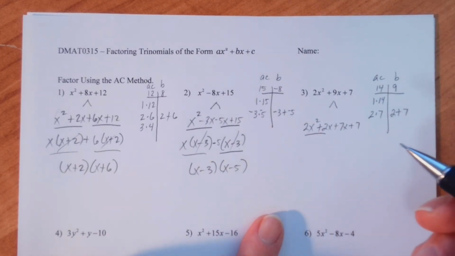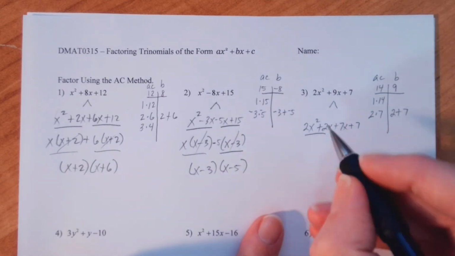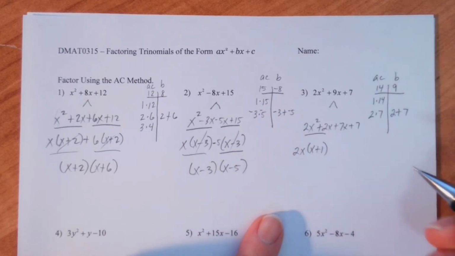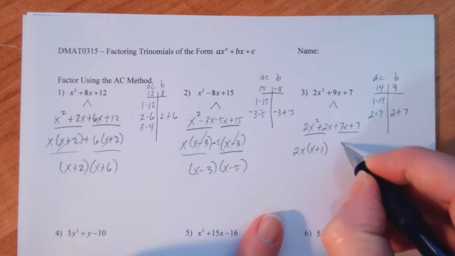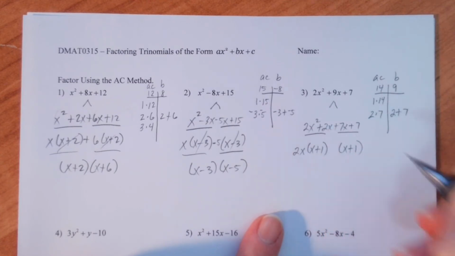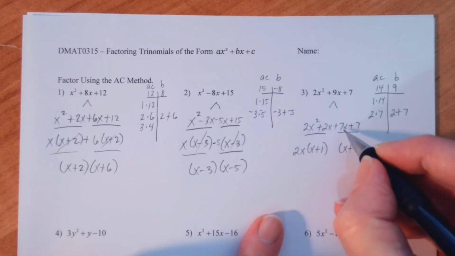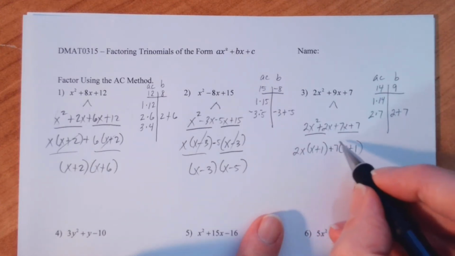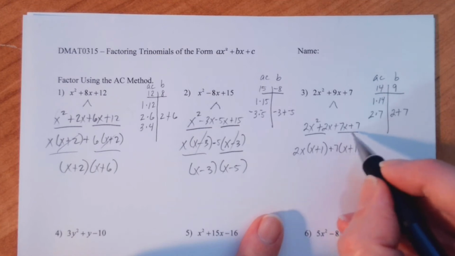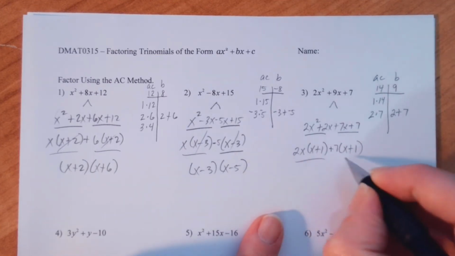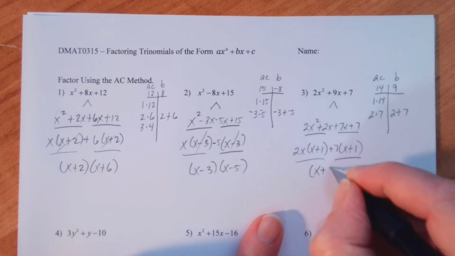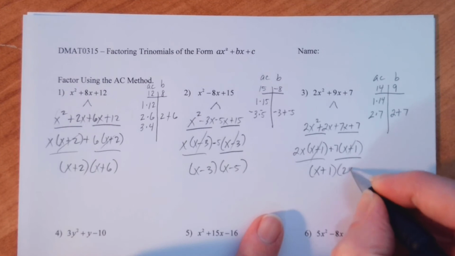Now be careful here. You can see the GCF here is actually 2x. It'll be times x plus 1. And so when I factor here, I'm expecting to get an x plus 1. And I need to multiply by 7, and it'd be positive 7. Notice when you multiply here, you do get what we have here. So here's my two factors, or two terms. A common factor is x plus 1, and the other one is 2x plus 7.